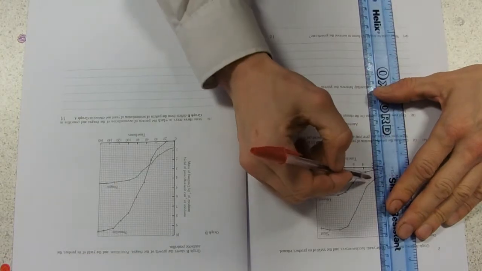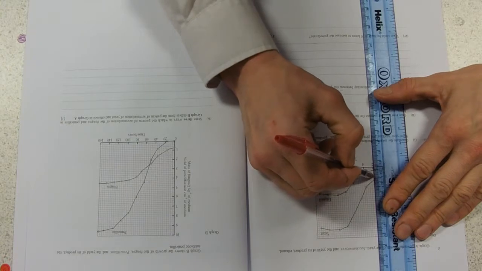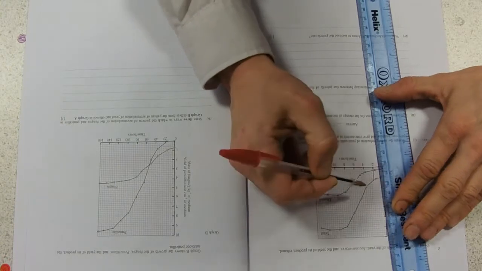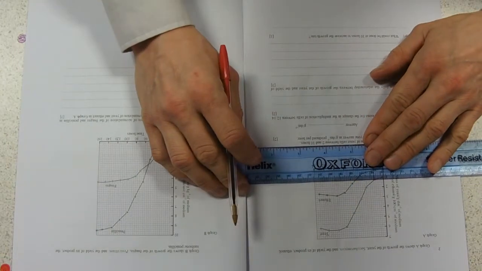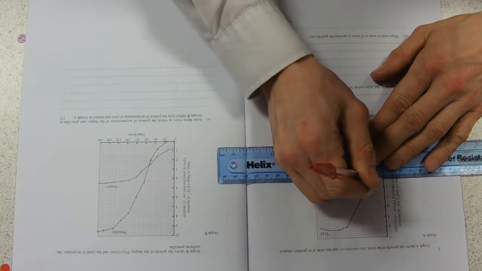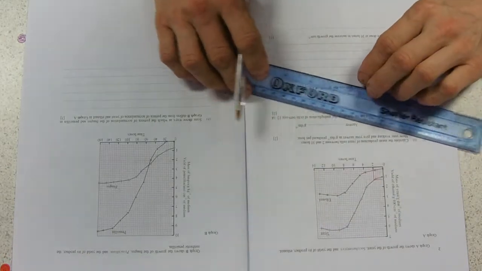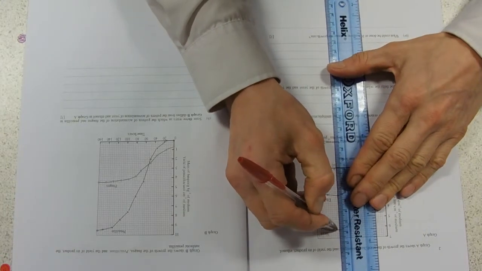So here's 2. So we are going up there from 2. And that sort of thing there. And then at 10 we can do the same.